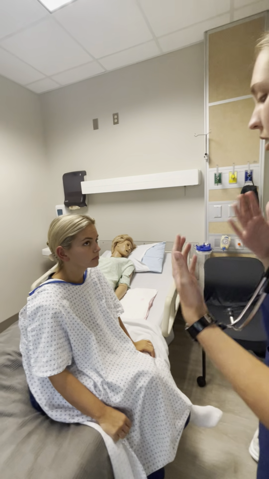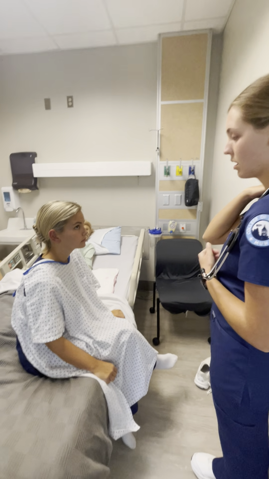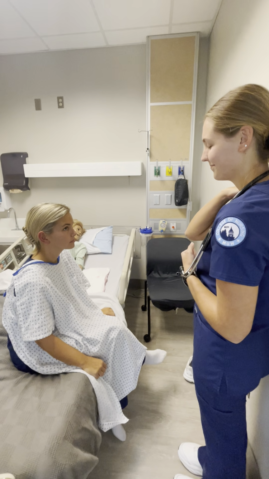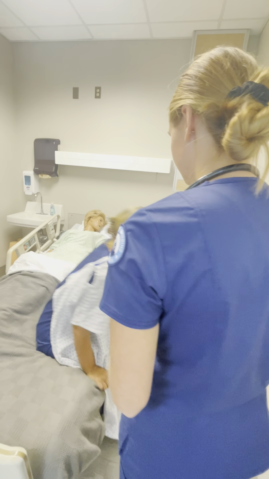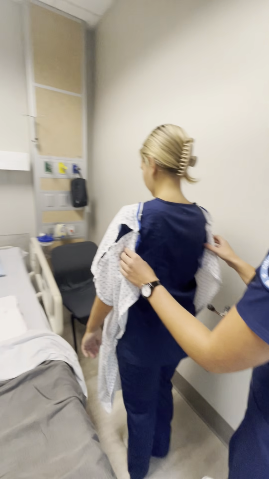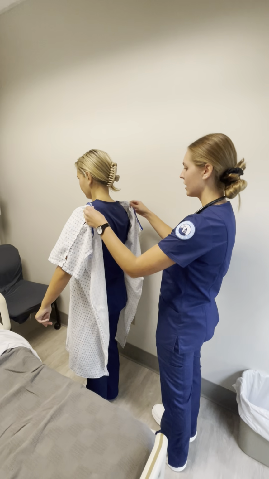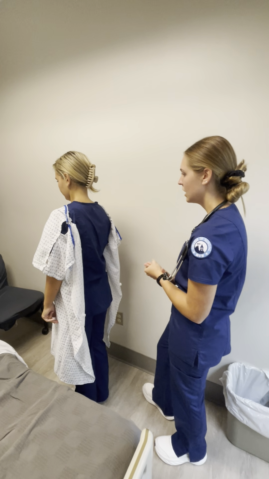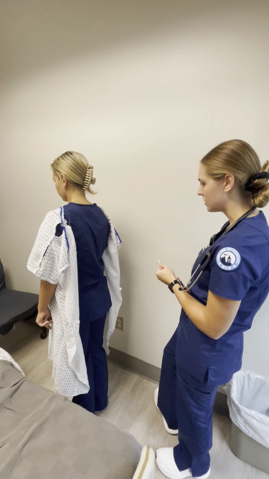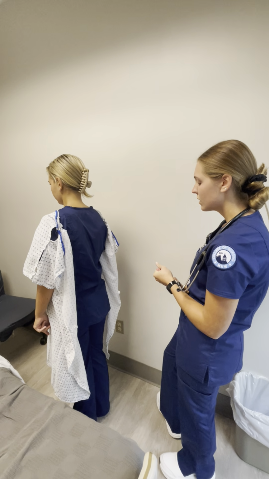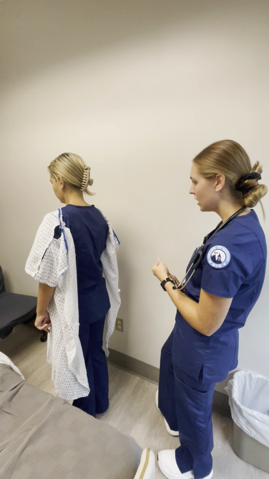Okay. We're gonna do your posterior breath sounds. So now if you stand, pull this back. I'm gonna inspect the back. Skin is normal. I see no moles, no scars, no lesions. Skin is appropriate for ethnicity.